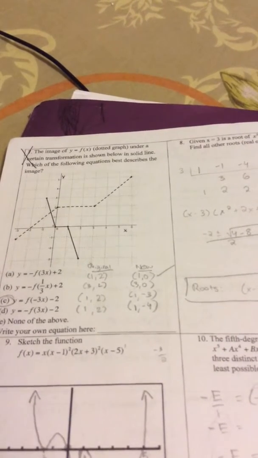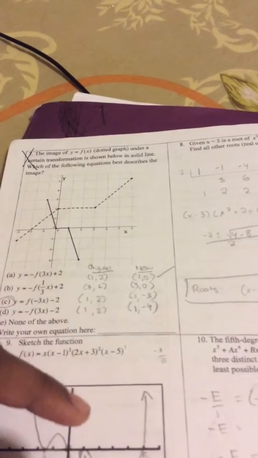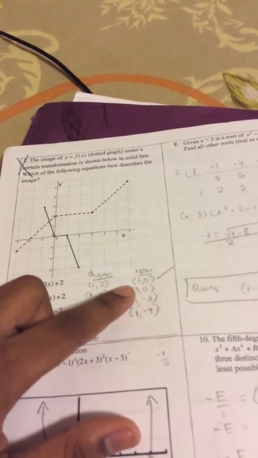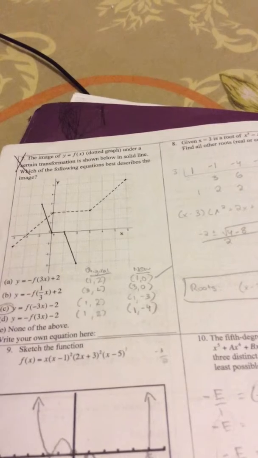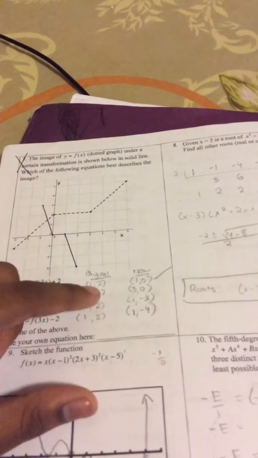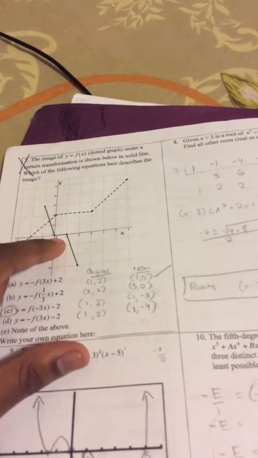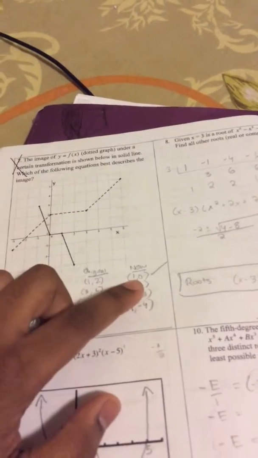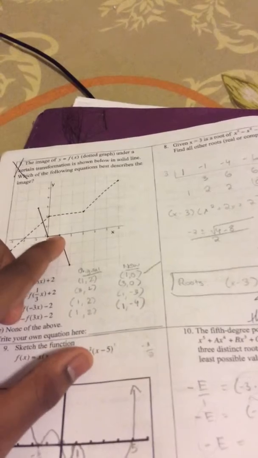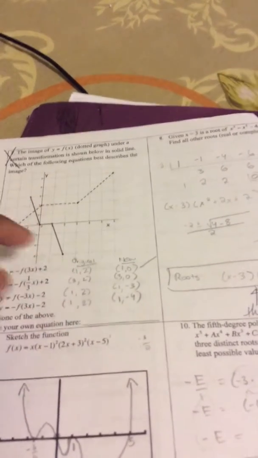So for example, for the first choice, what you can do is plug in 1 in the original equation and you get 1 comma 2. 2 is the y value. Now what you're looking for is that in the second equation, the xy pair that you get matches up with the xy pair that's actually shown on the solid graph.